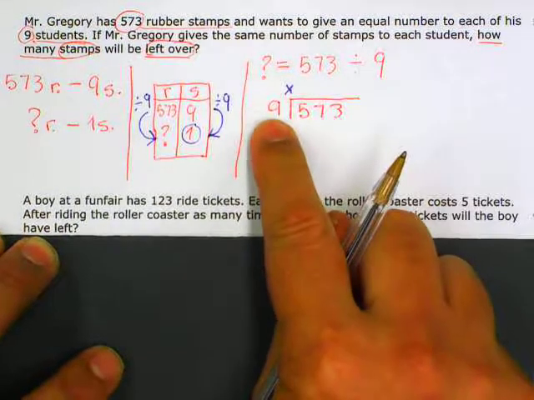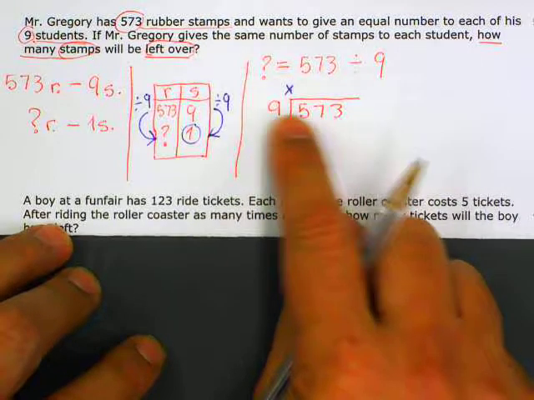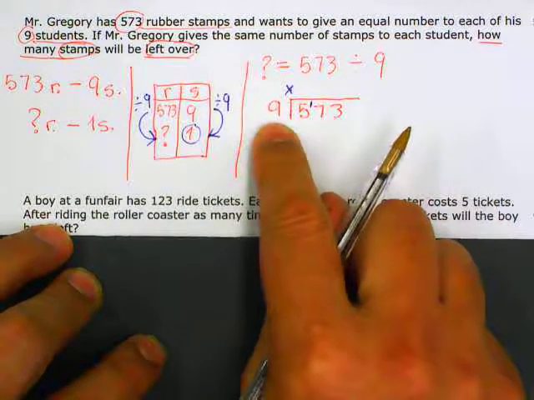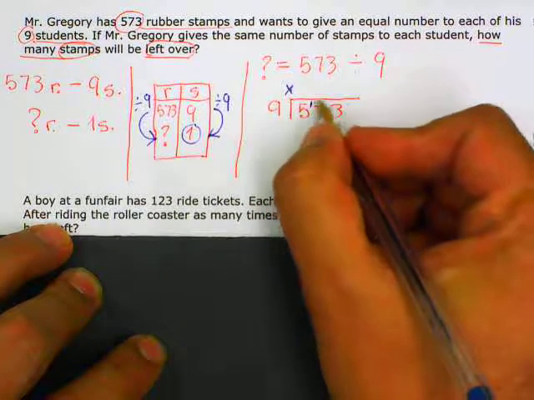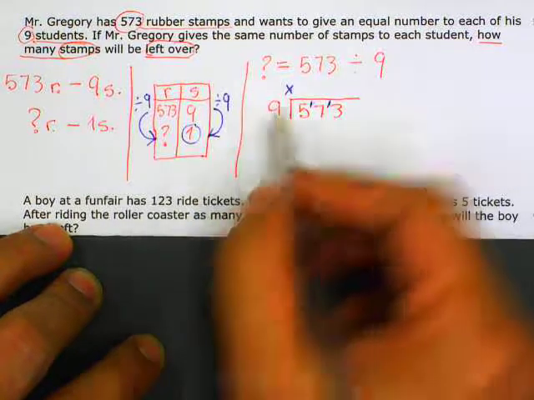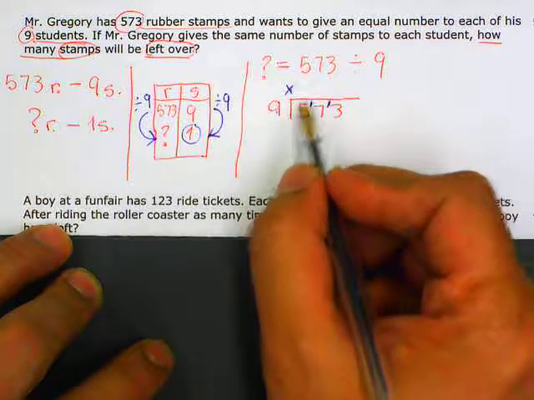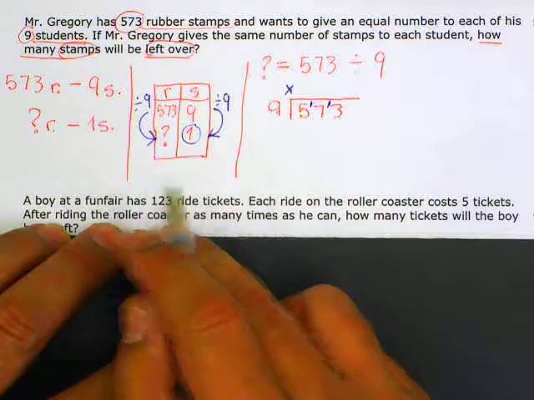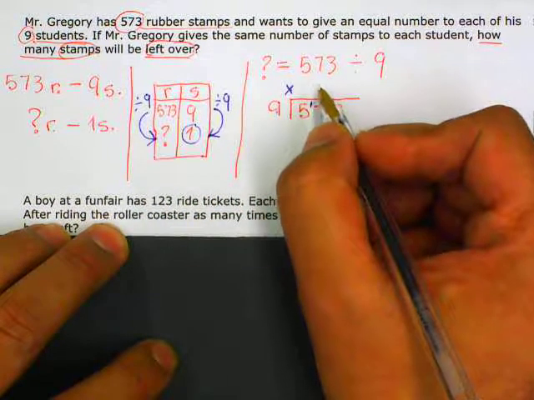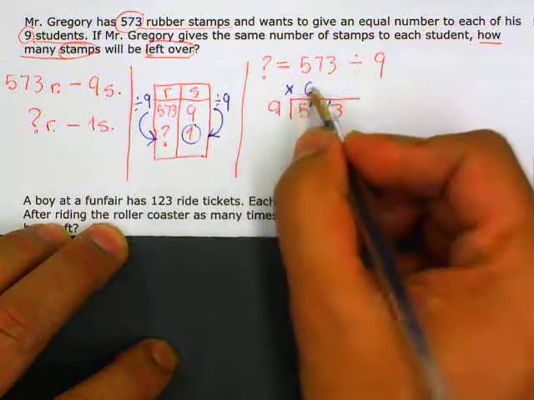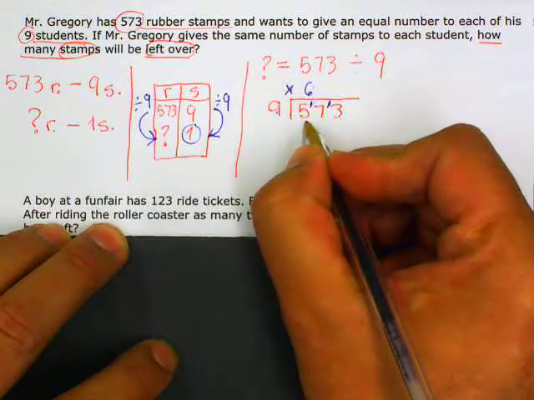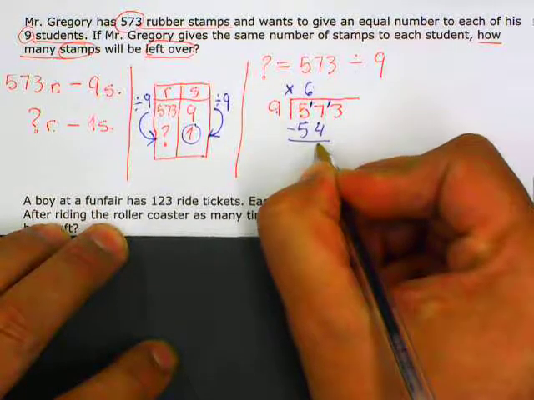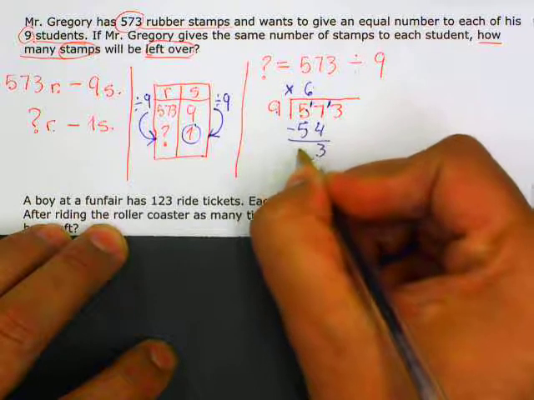So 9 is a 1-digit number, so I need 1 digit. Is 5 more or less than 9? Less, so I need to take an extra digit. 9 times what number is 57, or the closest thing to 57? 9 times 6 is 54. 7 minus 4? 3. 5 minus 5? 0.